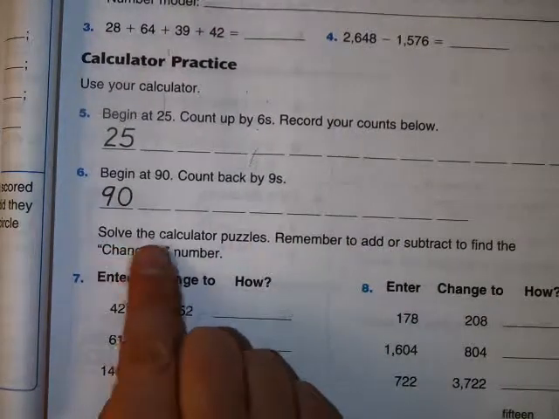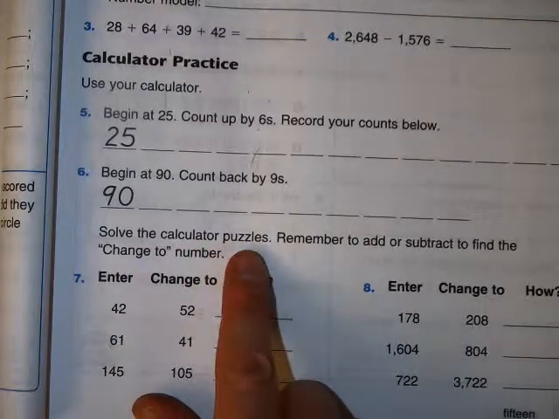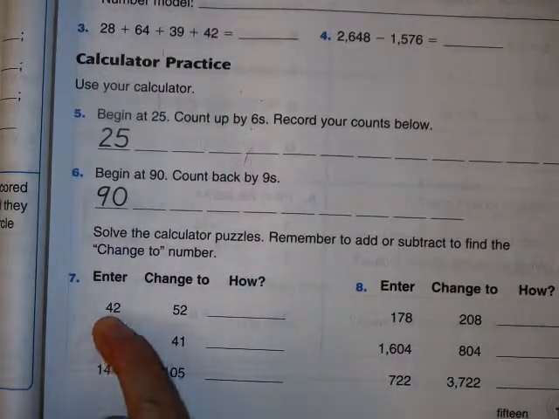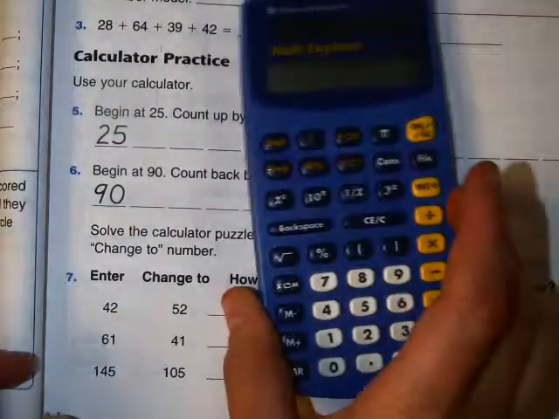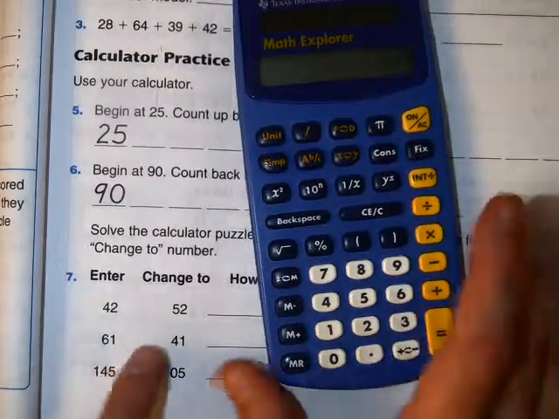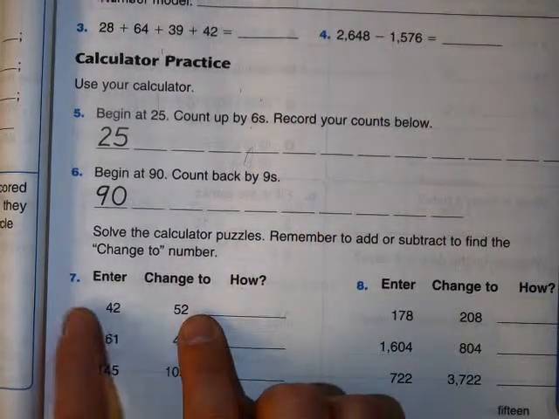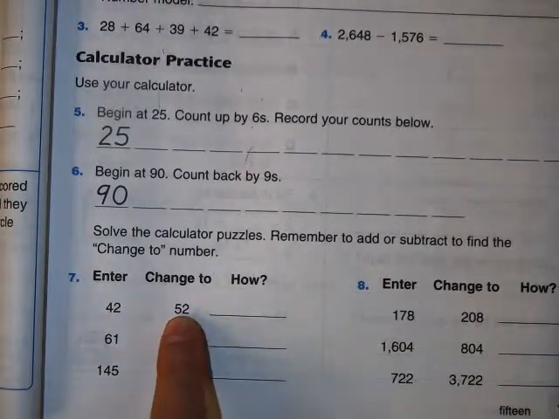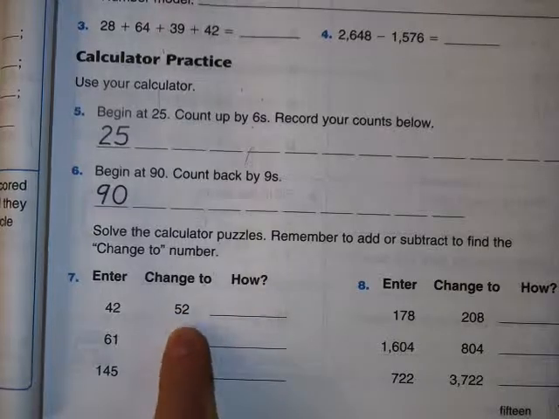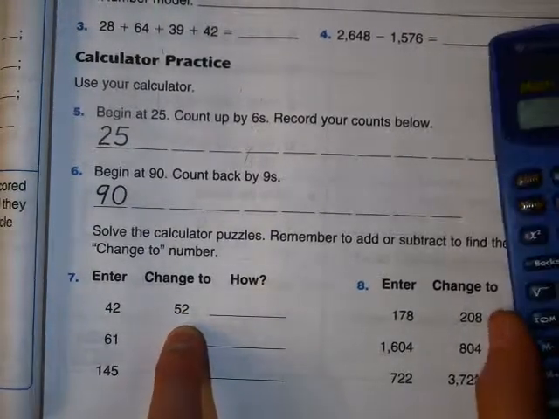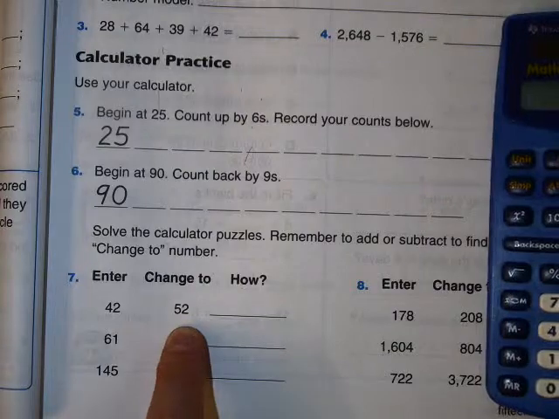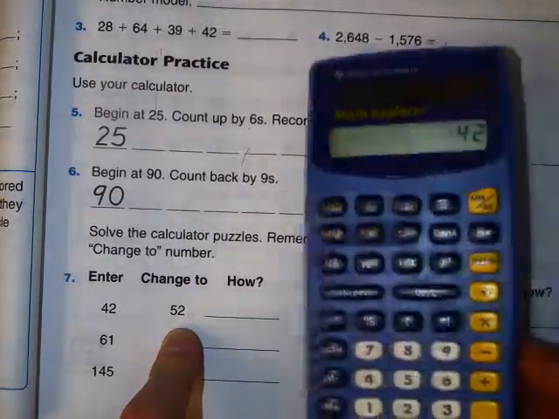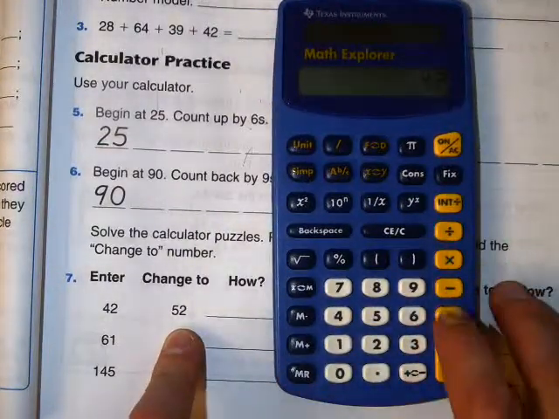Good. Now you want to solve the calculator puzzles. These are pretty fun puzzles. Remember to add or subtract to find the change to number. So where it says enter, you enter that right in there. You're going to enter 42, and then I have to think about it. How do I change 42 to 52? What has to happen? Am I adding, subtracting, multiplying? Well, I know I'm going to add because 52 is bigger. 42 plus what is going to give me 52? Okay, some of you might already know that right in your heads. If you don't know it in your heads, you have to play around with the calculator to figure it out.